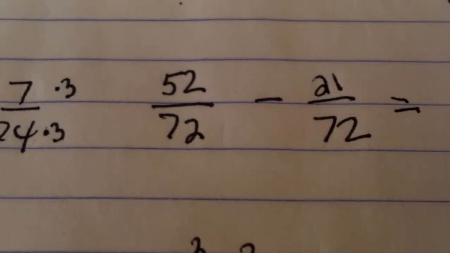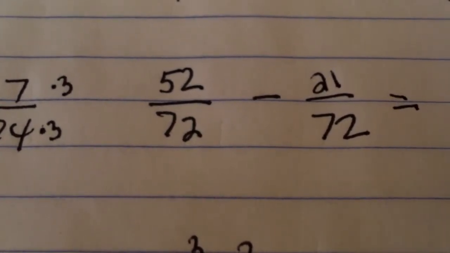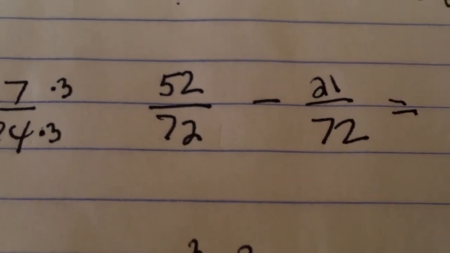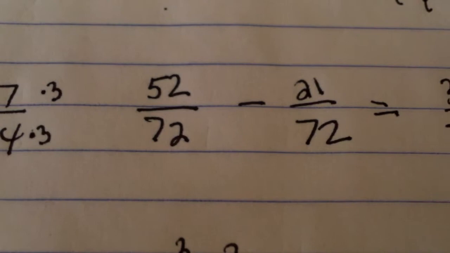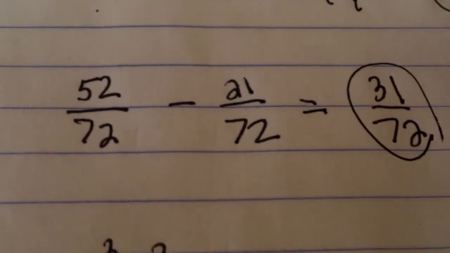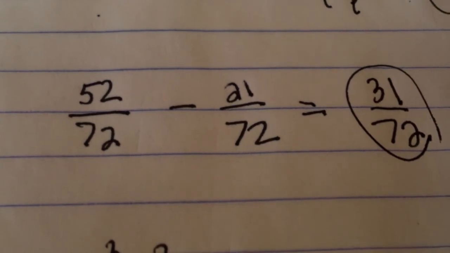So I said, really double check your steps. Make sure arithmetic-wise you're okay. And when you subtract, you should get 31 out of 27. And that is reduced because 31 is a prime number.